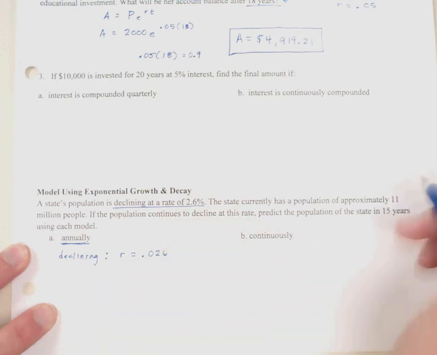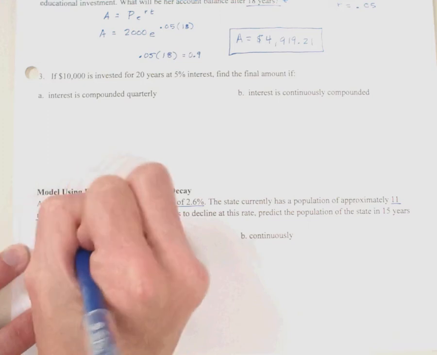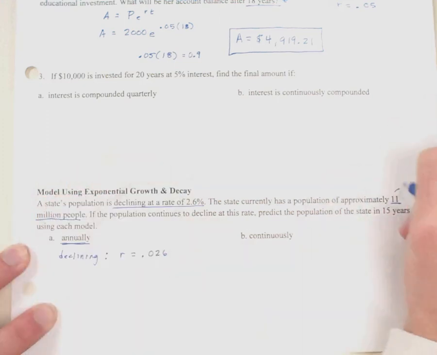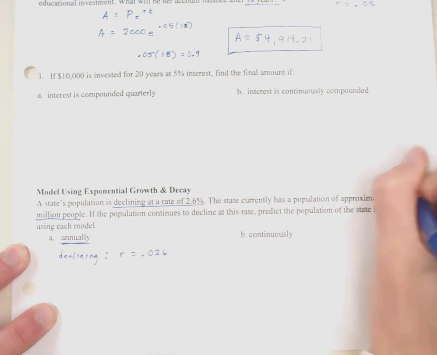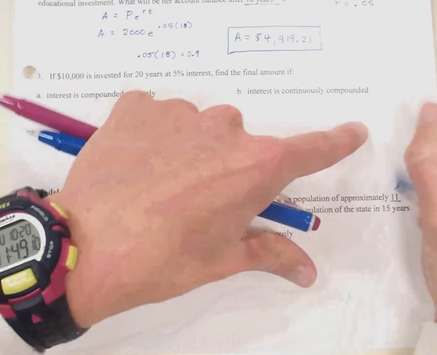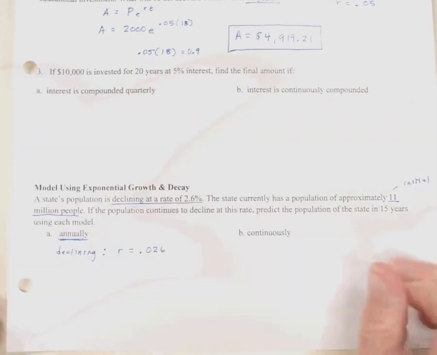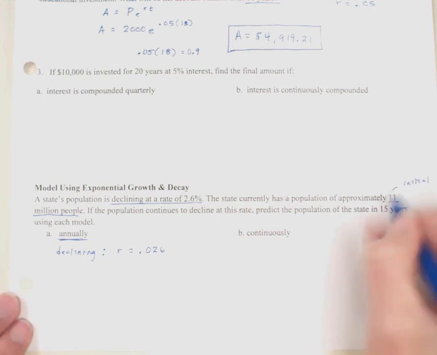There's approximately 11 million people, so this is our initial amount. And they want to know, if the population continues to decline at this rate, to predict the population of the state in 15 years.